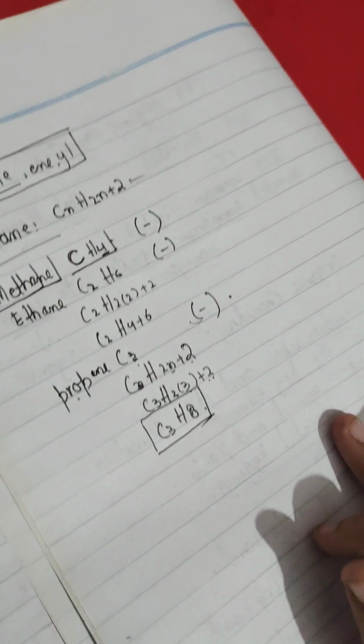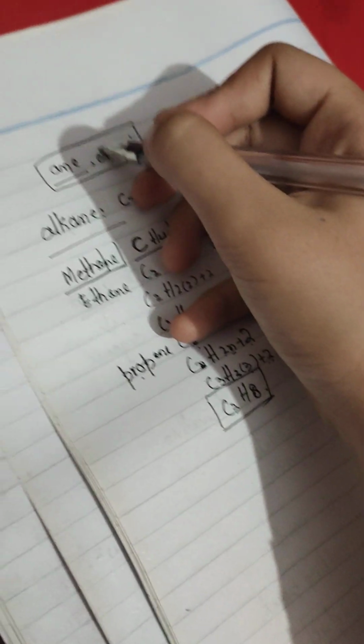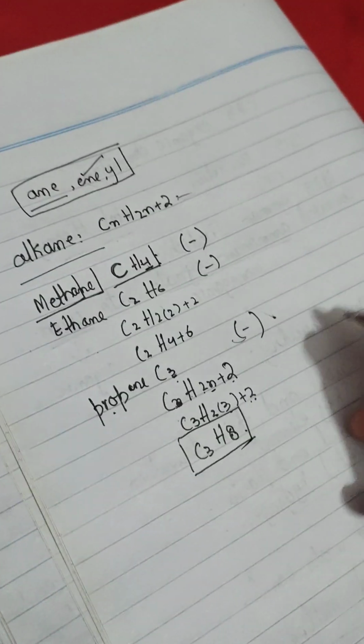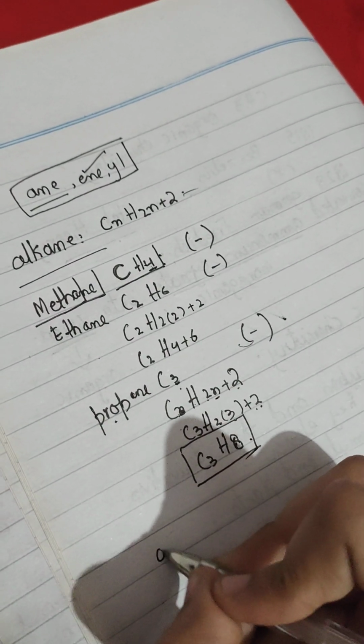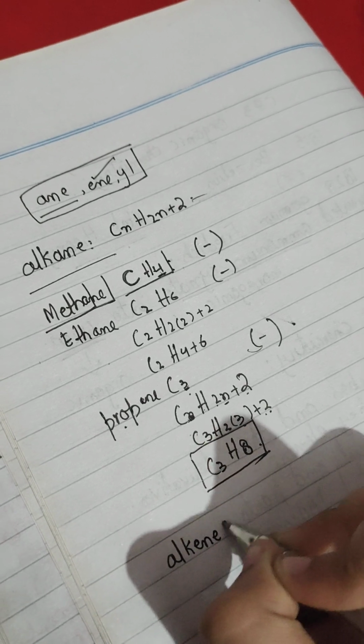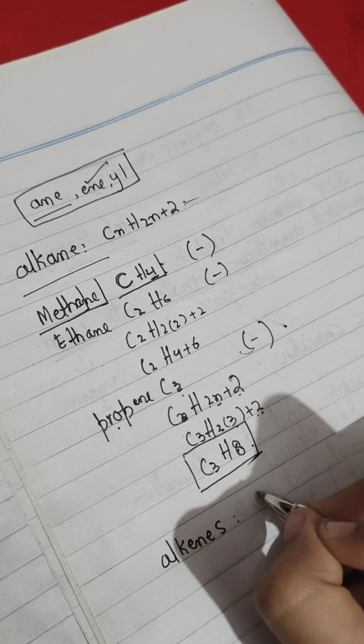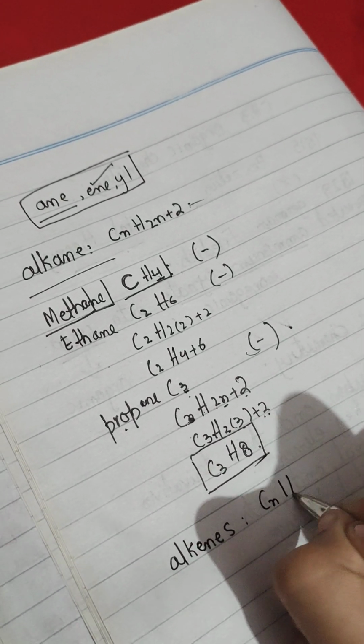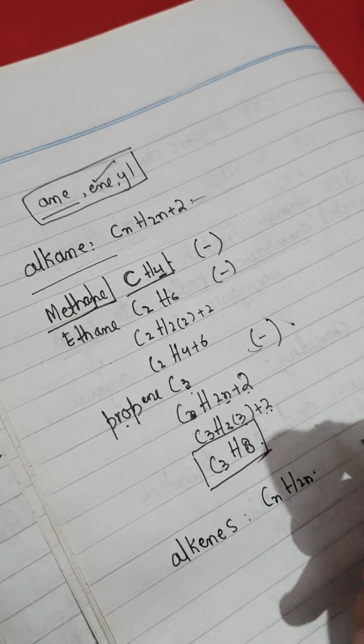Now if we talk about ene, the second one, they are known as alkenes. The general formula of alkenes is CnH2n.